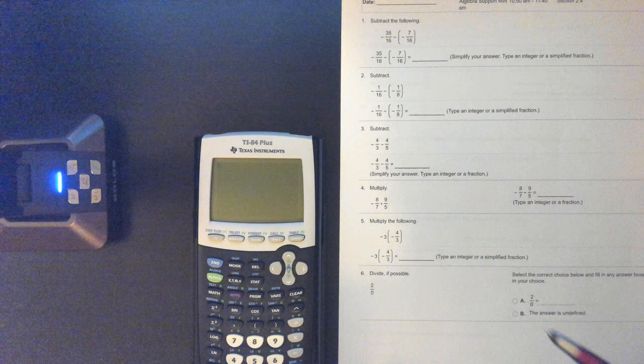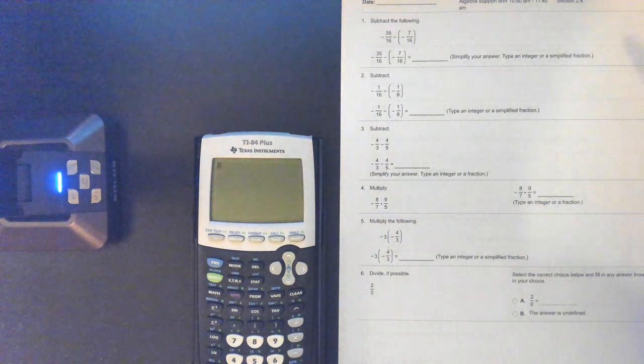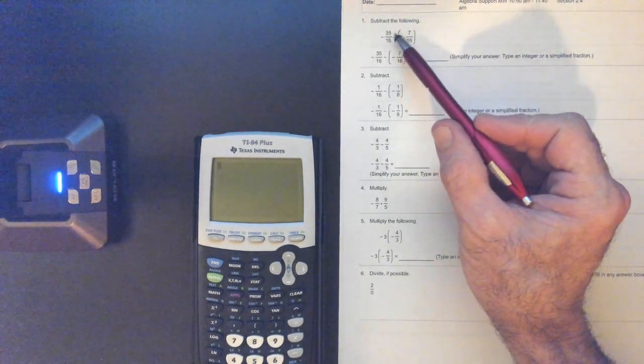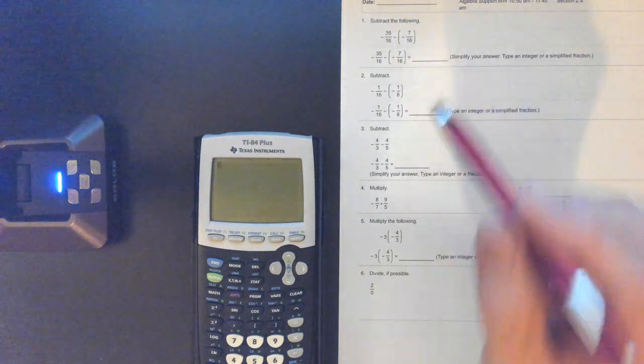Right, this video is going to be working with fractions from our support section for College Algebra 2.4. So for the first one, they want me to have negative 35 divided by 16 minus a negative 7/16. So here we go, negative.